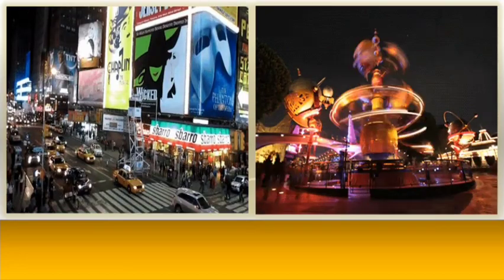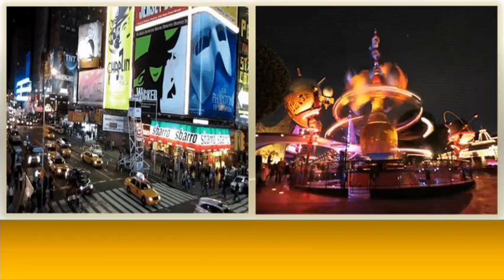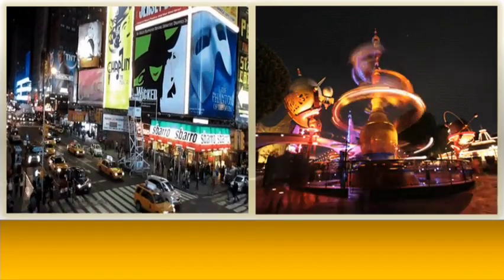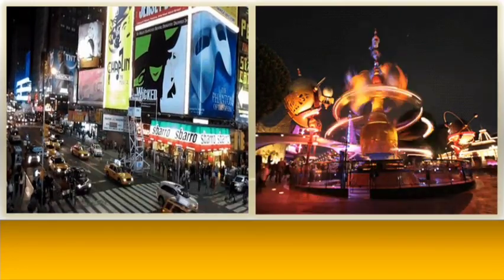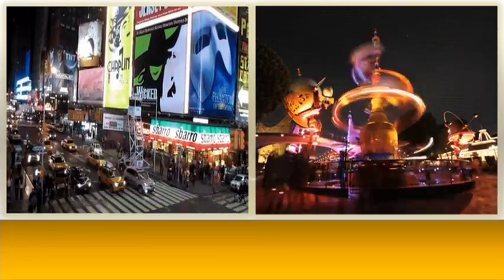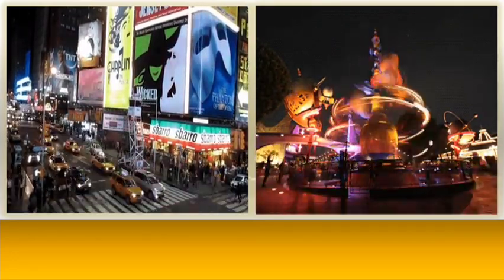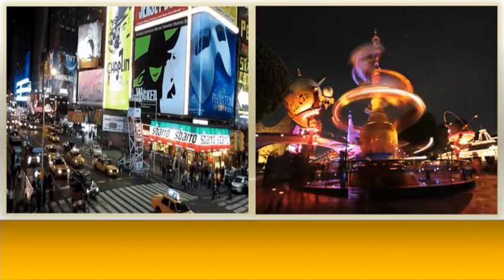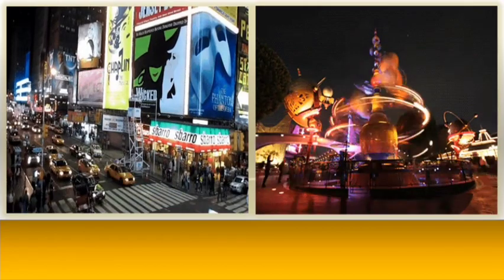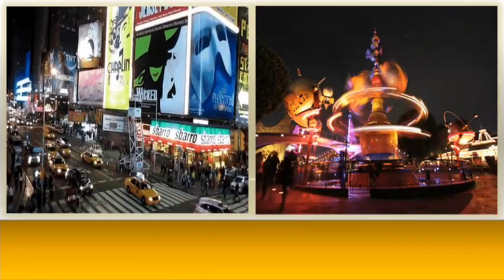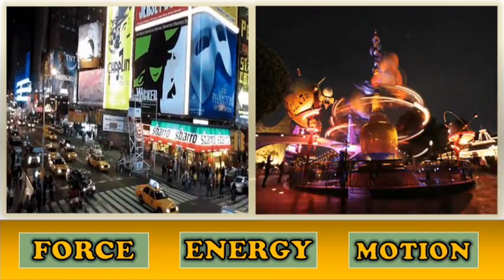Look at this clip, class. What can you observe in the environment? Very good. You can see the movement of the people, of the vehicles, and the machines in an amusement park. So in other words, people and vehicles are in motion since they are moving from one place to another. So with this, wherever you go, you can always observe force, energy, and motion interacting together.